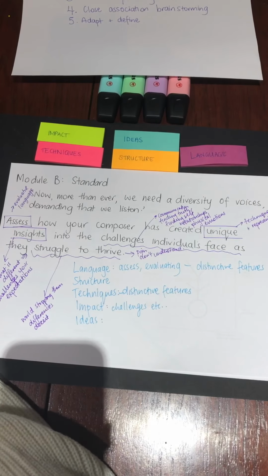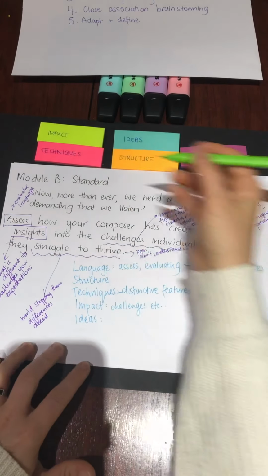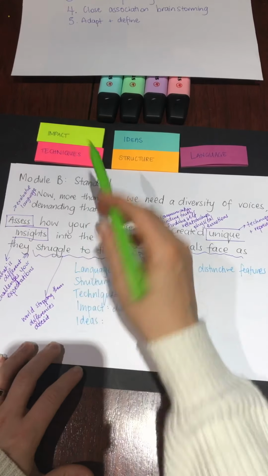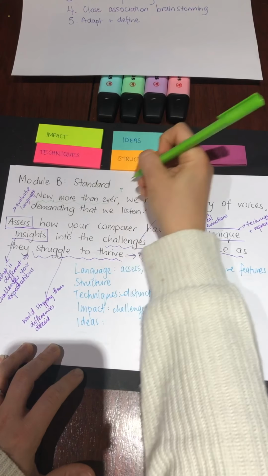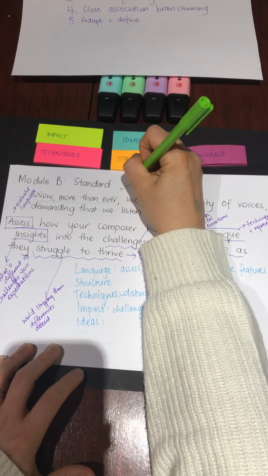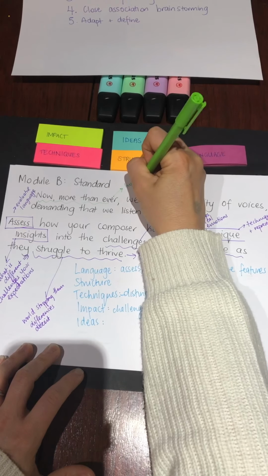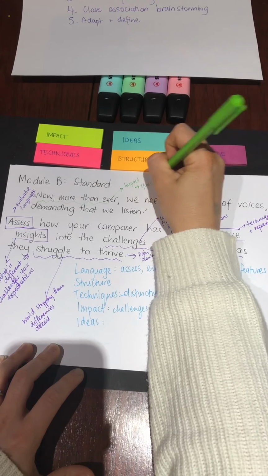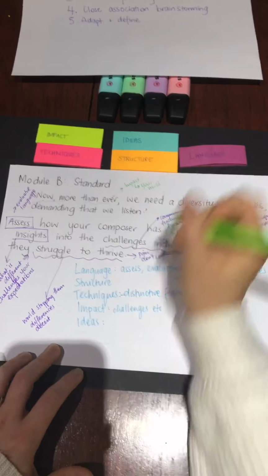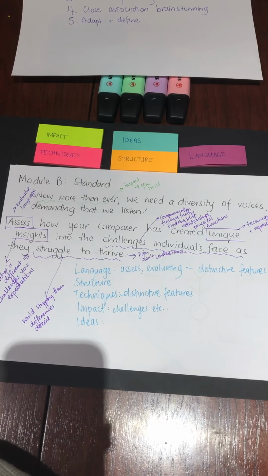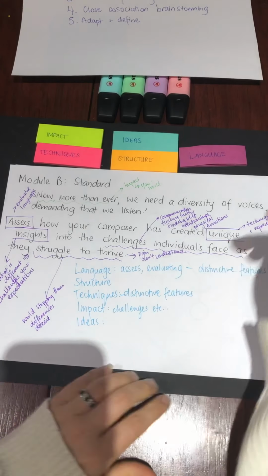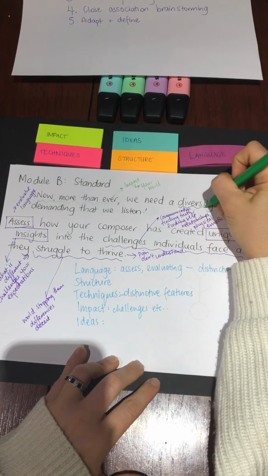But that still leaves us with this quote up here, now more than ever. So I read that and I say, well, now means us. Right? So that's actually the impact here. They're asking you about your world. Okay, so why do we need this? We need a diversity of voices.